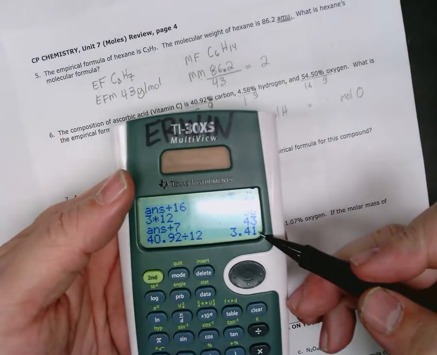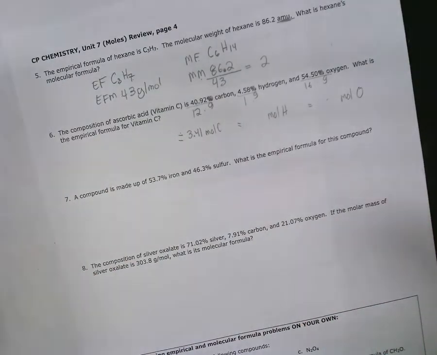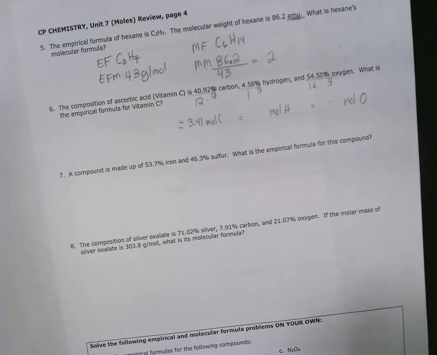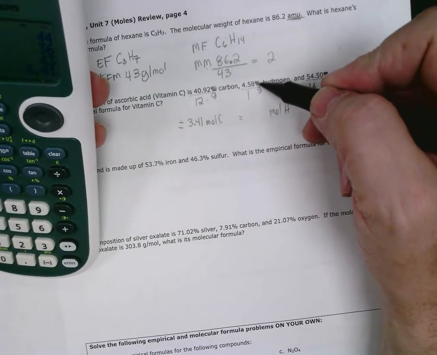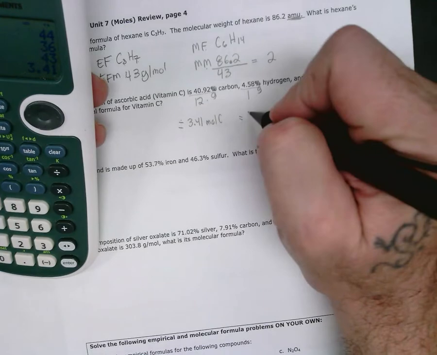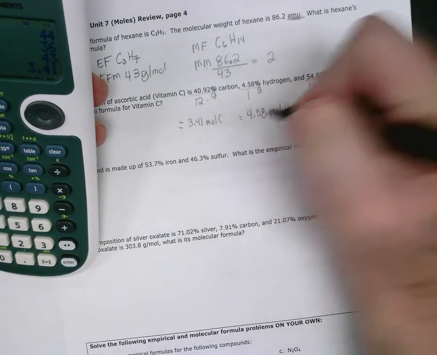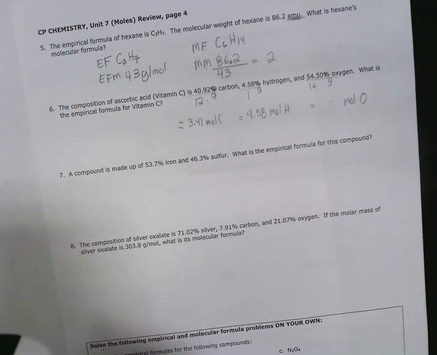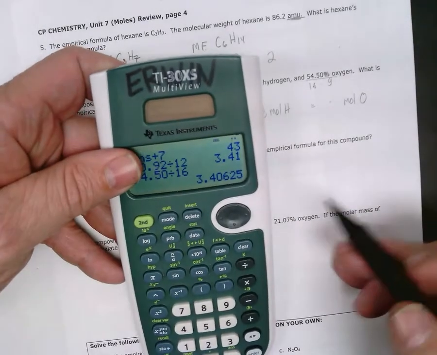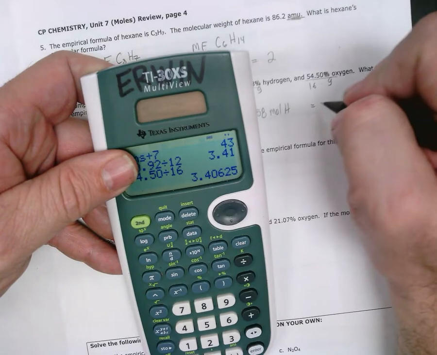You cannot round when you're doing this. I cannot emphasize how much. You cannot round while doing this. Whatever digits it spits out, that's what you're going to use. 4.58 divided by 1, I know that that's 4.58. 54.50 divided by 16. Okay, you see that big long number? I'm going to put that whole number right here.